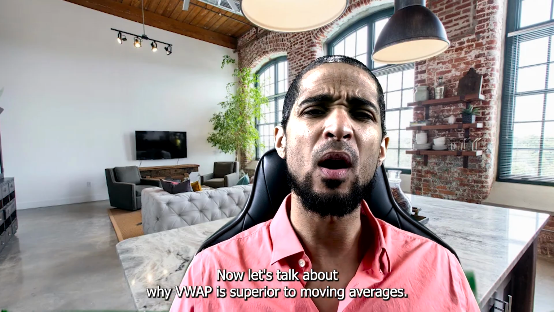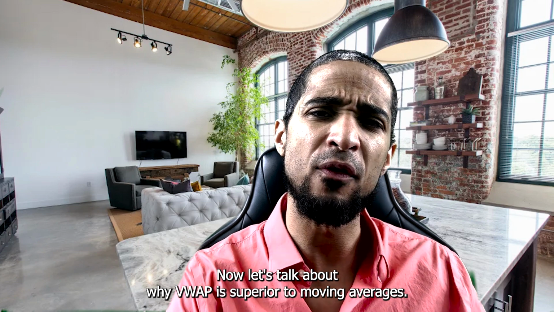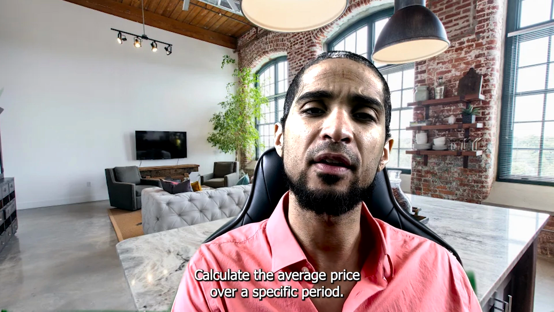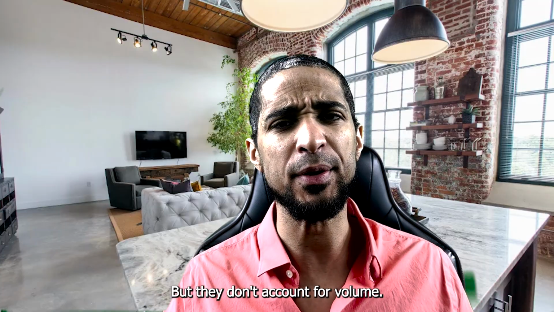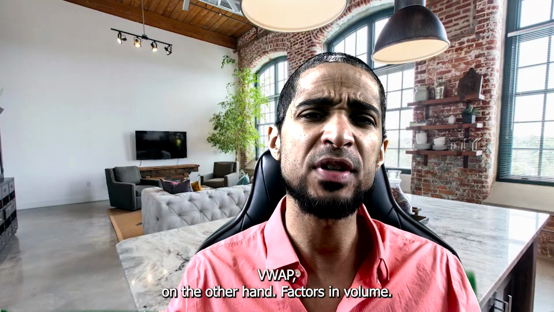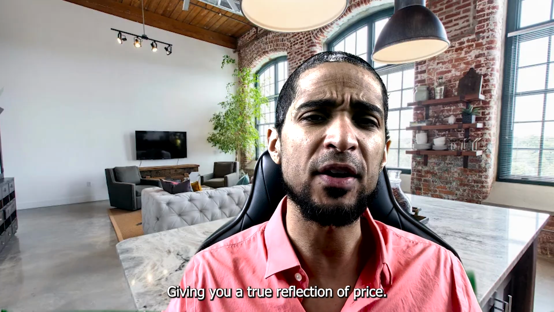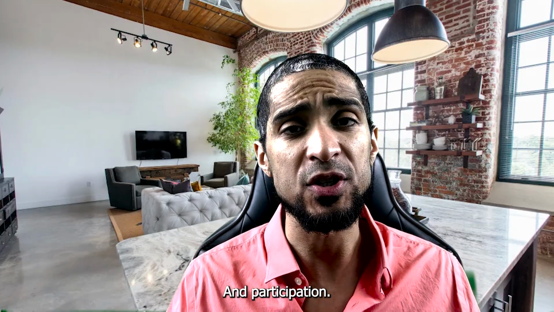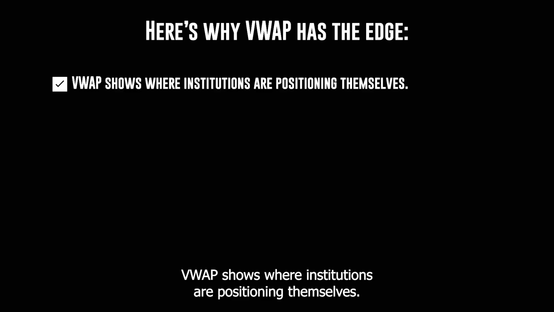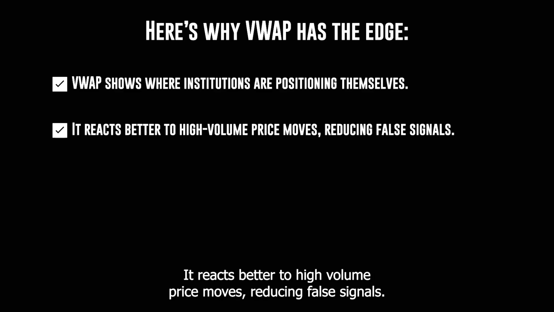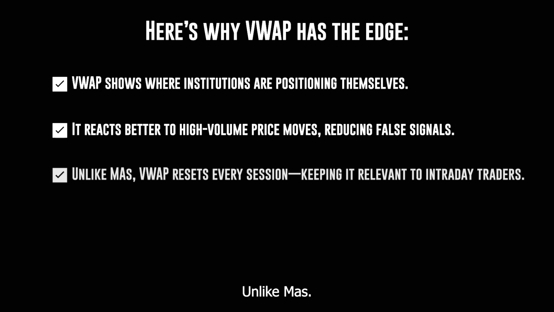Now let's talk about why VWAP is superior to moving averages. Moving averages calculate the average price over a specific period, but they don't account for volume. VWAP, on the other hand, factors in volume, giving you a true reflection of price and participation. Here's why VWAP has the edge. VWAP shows where institutions are positioning themselves. It reacts better to high volume price moves, reducing false signals. Unlike MAs, VWAP resets every session, keeping it relevant to intraday traders.